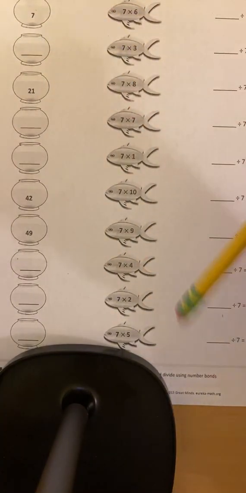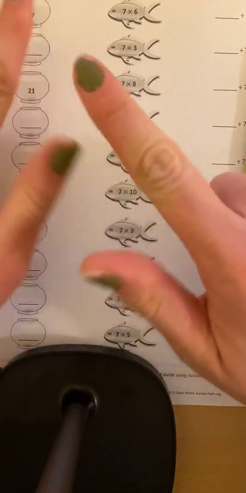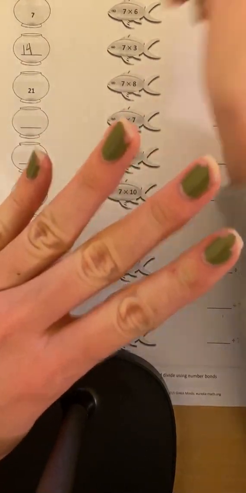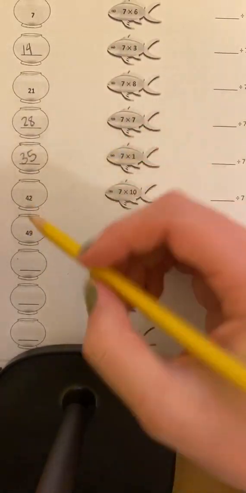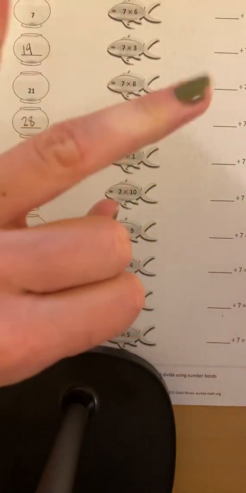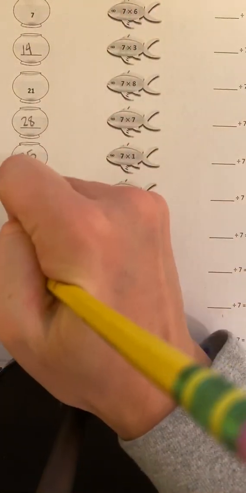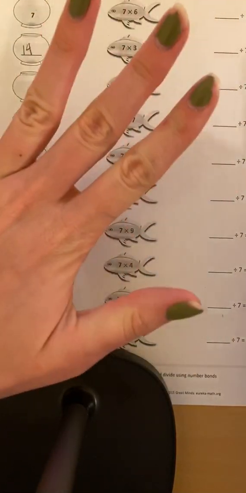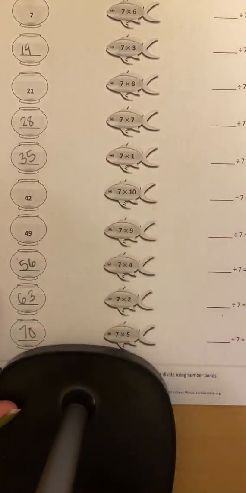So I'm going 7. Remember, I'm skip counting by 7, so I can go up 7, 8, 9, 10, 11, 12, 13, 14. 14, 21, 28, 35, 42, 49, and let's say I get stuck, I can go 49, 50, 51, 52, 53, 54, 55, 56, 57, 58, 59, 60, 61, 62, 63. But remember, just count to your 7th finger because that's what we're skip counting by. And then our last one brings us to 70.